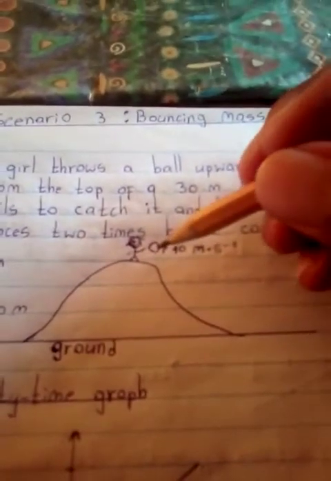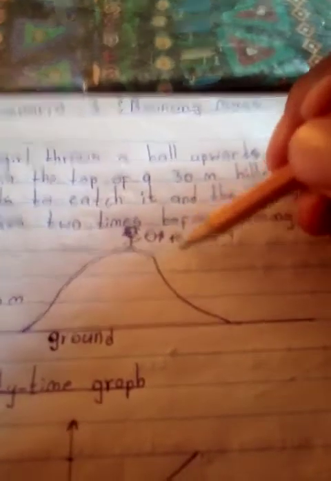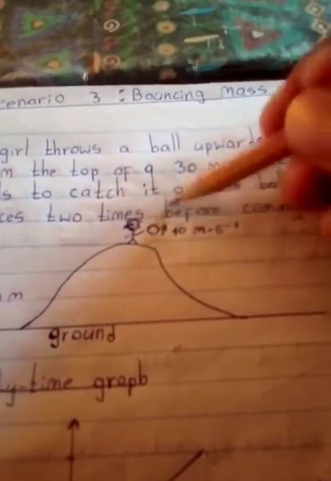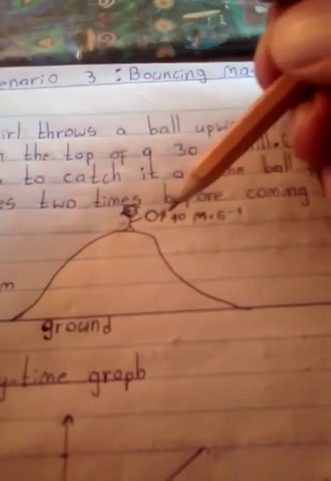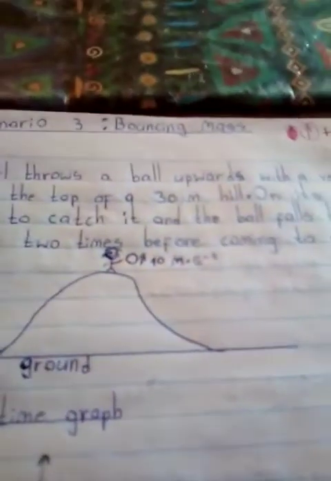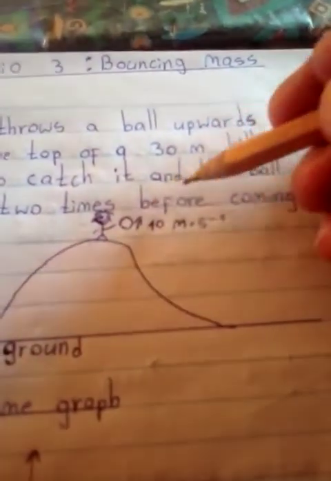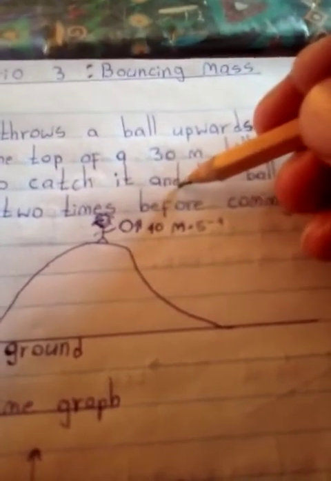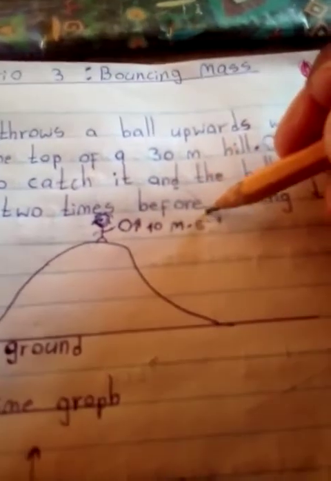Okay, this girl threw a ball upwards with a velocity of 10 meters per second, and this ball will reach its maximum height somewhere around there. After reaching its maximum height, on its way back, she fails to catch it.